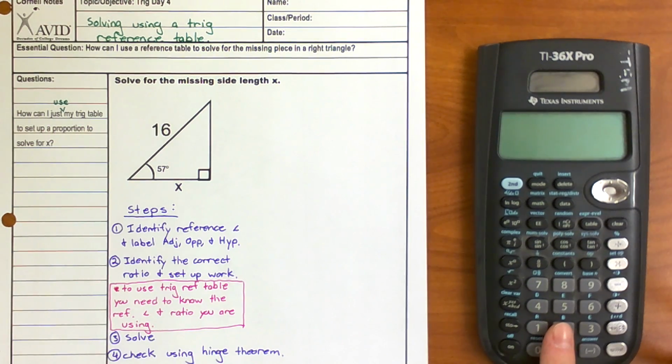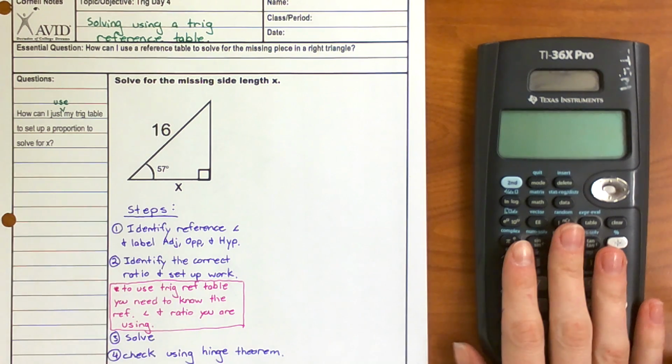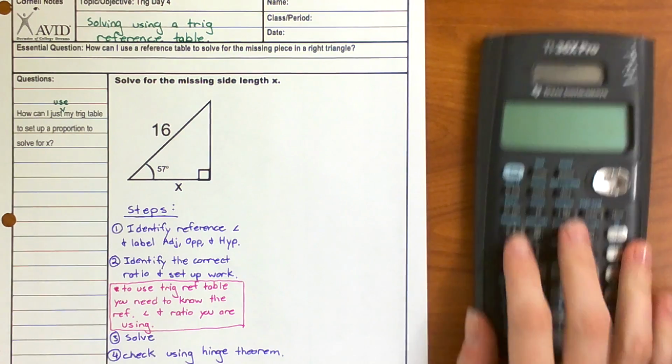Real quick, another thing that you need is some sort of calculator. So I highly recommend that you use one of these calculators or a graphing calculator. I do not recommend for these types of problems using a phone calculator. I've seen a lot of people not do well with a phone calculator.